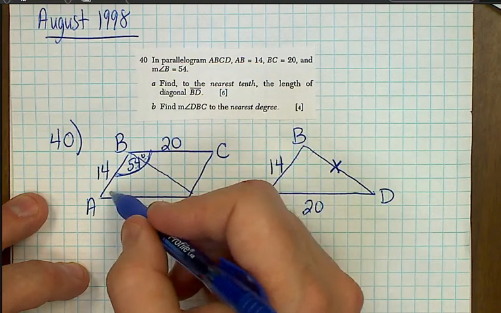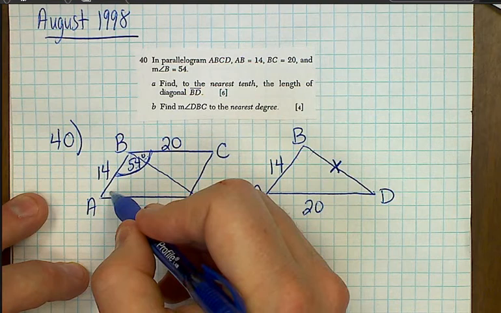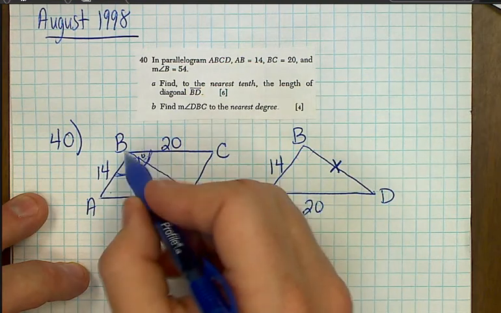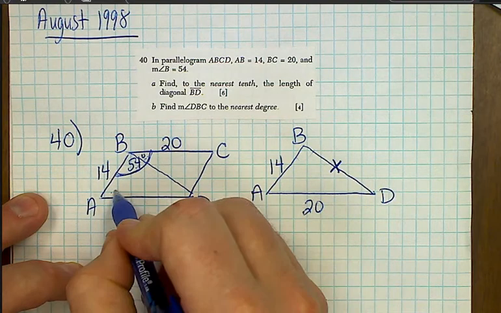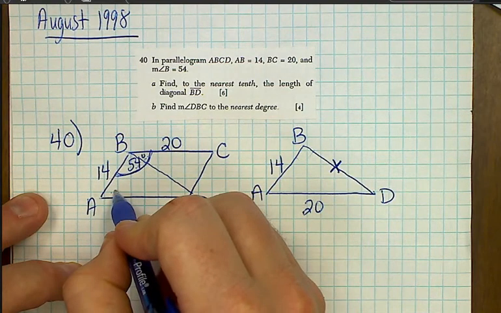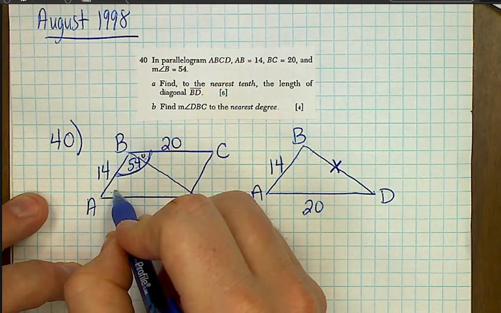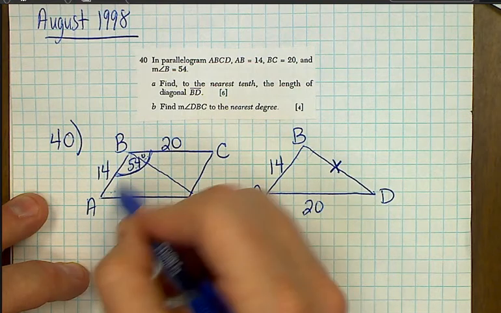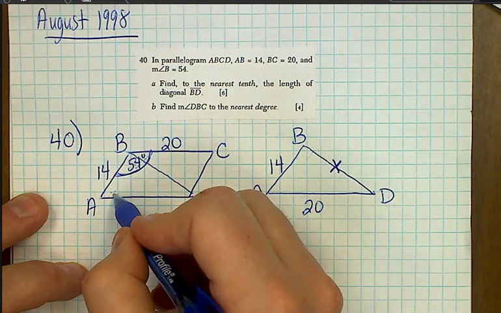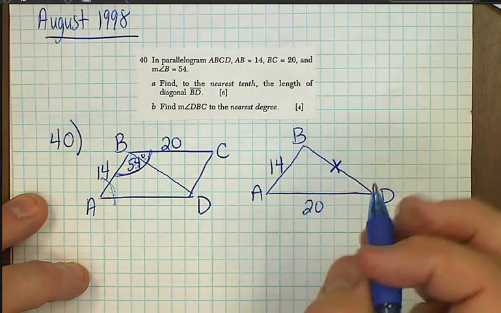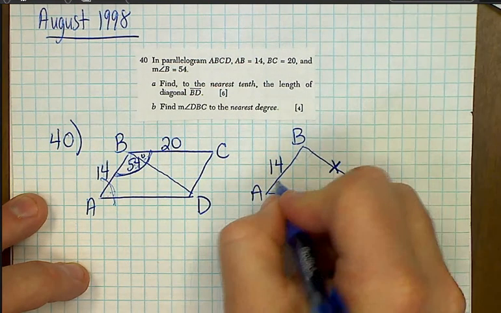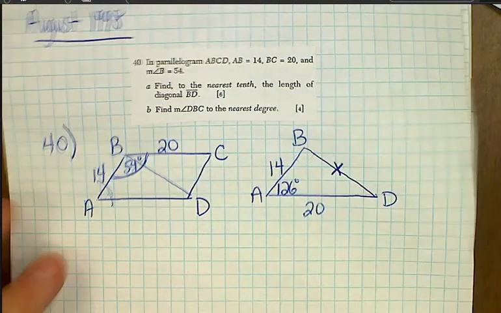I'm going to jump down here. If all of angle B is 54, then I know that this angle here is going to be the supplement of that. Because two angles next to each other in a parallelogram, even though it doesn't look like it, don't worry about it, it's just my drawing too. So it's going to be 180 minus 54, which is 126. So that's what I have.